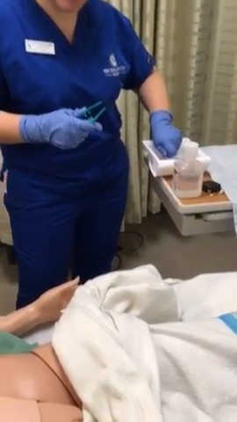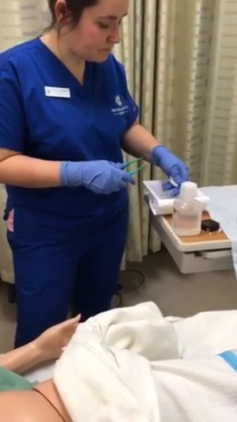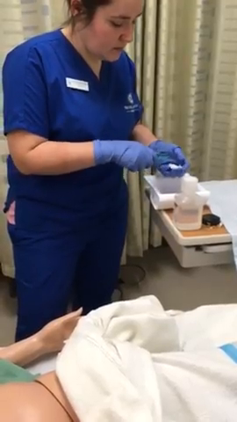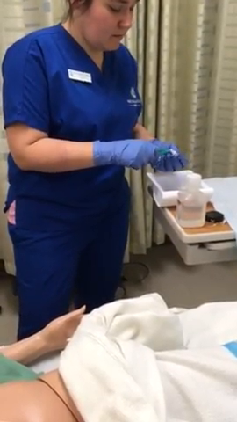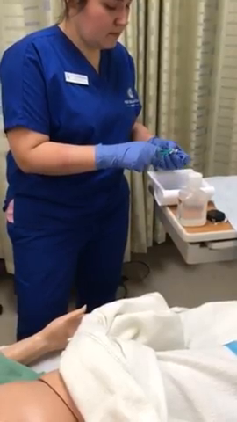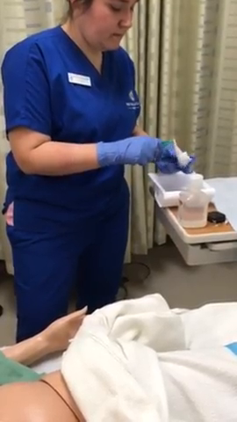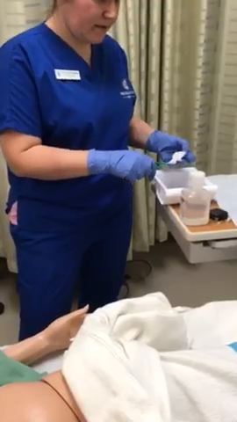I also want to make sure that my sterile field doesn't get wet. Otherwise that would break my sterile field.